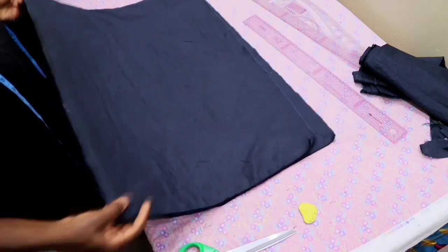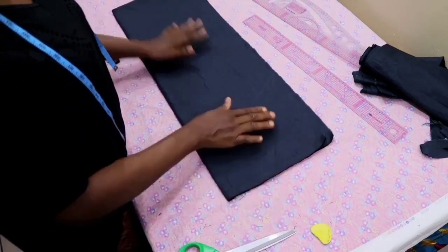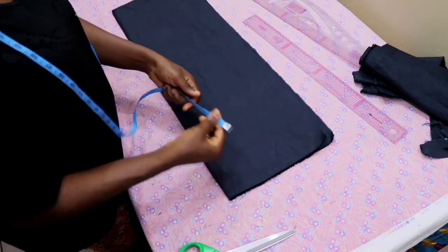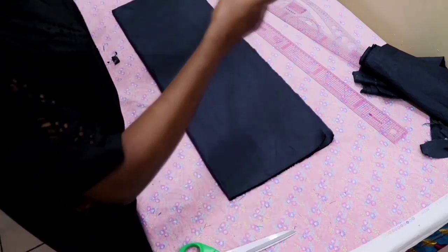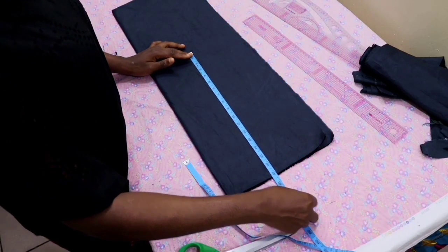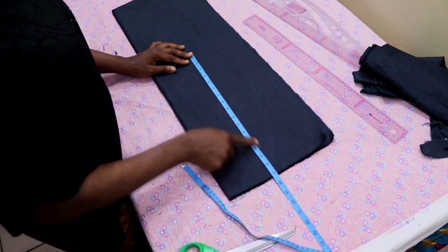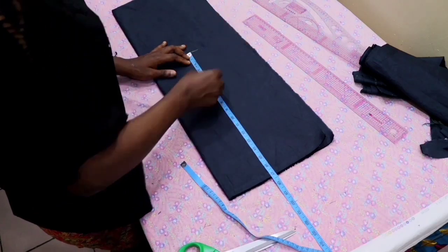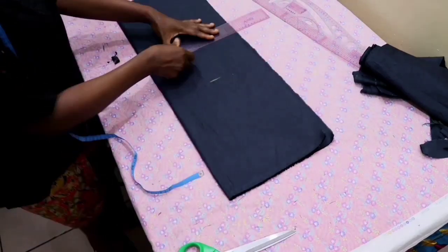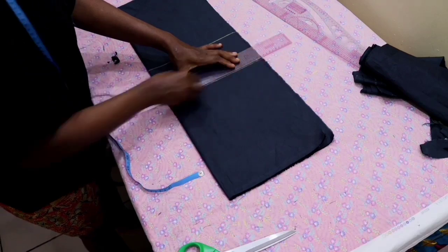Place your fabric into 2, then you fold it into 4. The fabric is into 4 folds now. So the next I'm going to do is to measure the length of the sleeve. For the upper part of the sleeve, I use 17 inches, so I'll measure the 17 inches. Then my cap height is 5 inch. I'll measure it as well. Then I'll extend the line. This is the length. This is my cap height of 5 inch.